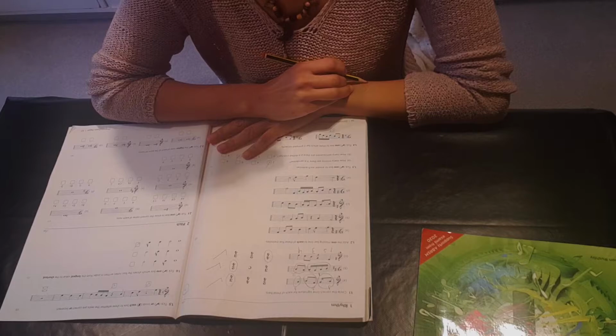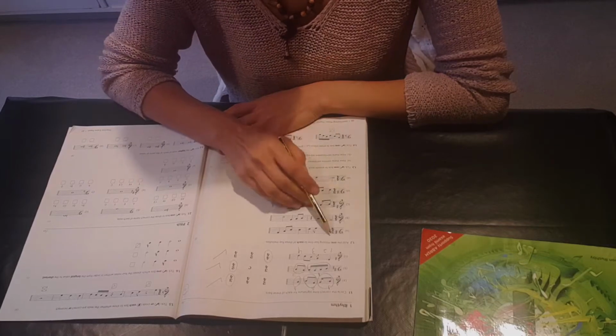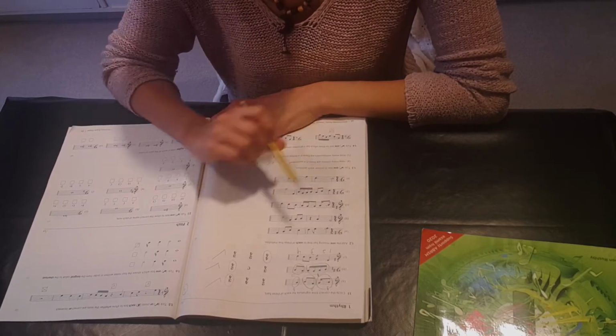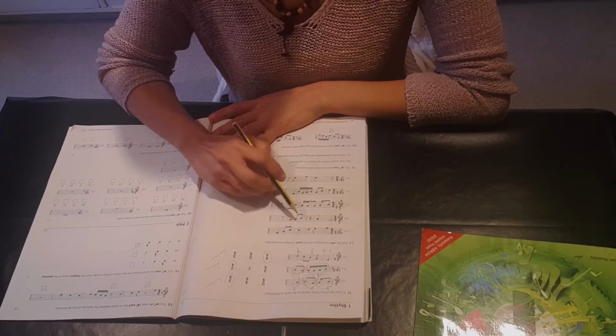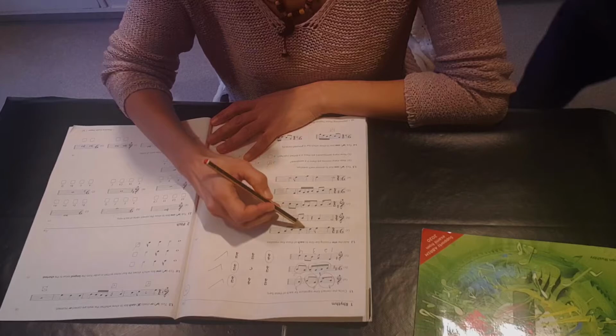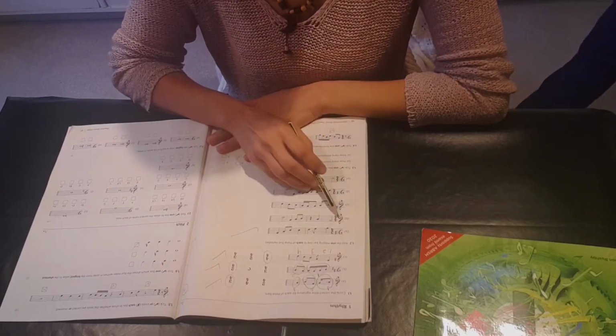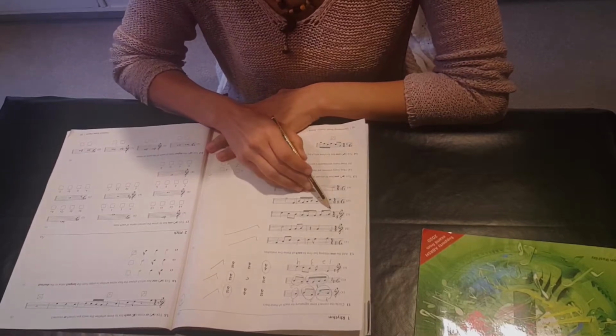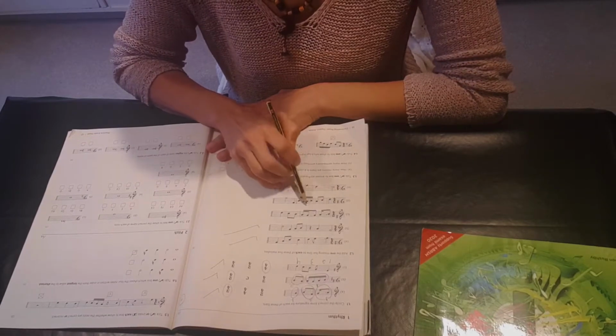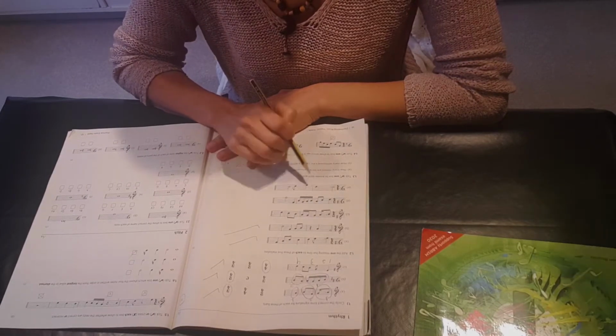Add the 1 missing bar line to each of these 5 melodies. Let's have a look. Only 1 bar line, 3, 4, 3 quavers in a bar. Again, we have a dotted note. Sometimes it's easier to look backwards. Like 1, 2, 3, bar line. Exactly. Here, 4 counts. 1, 2, 3, 4, bar line.